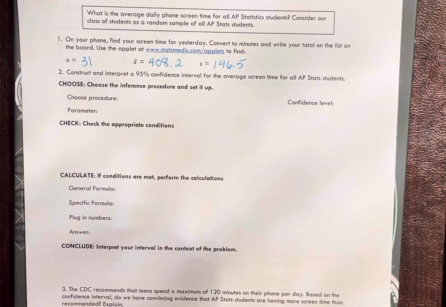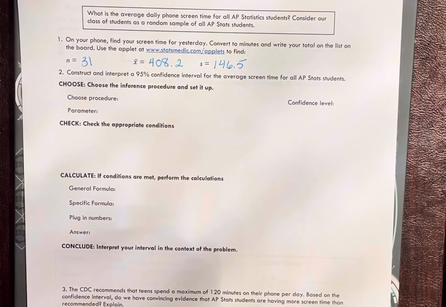All right, so it is spread out for you, the choose, check, calculate, conclude. I want you to try and do the choose and the check. Pause the video, do the choose and the check, and then come back and check your work and see if you got it. Do it in pencil. You can erase it. There's no pressure, but try. Like legit, if you don't try, you're not gonna learn. You don't learn by copying. Do it yourself and then come back and check it.